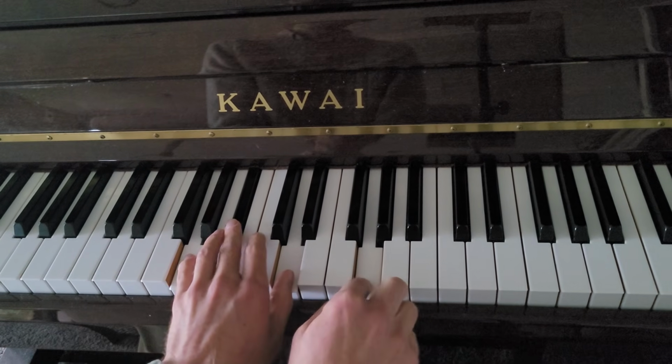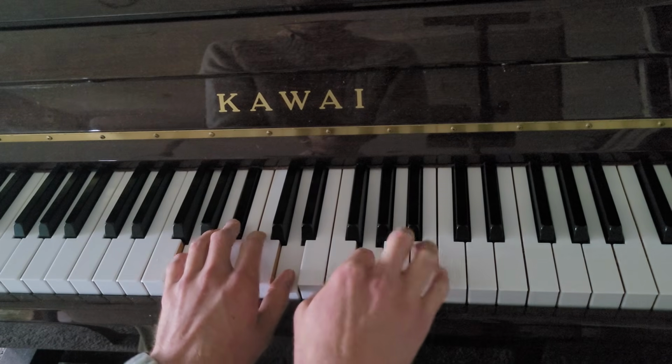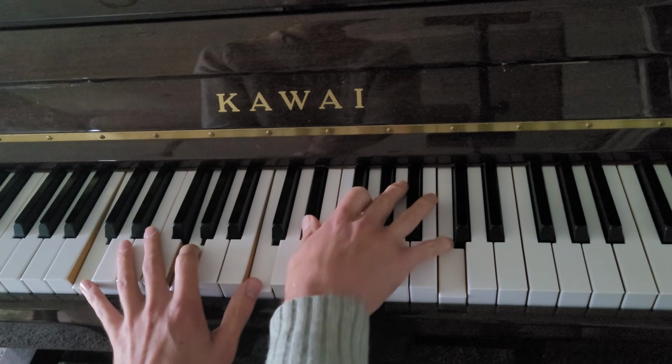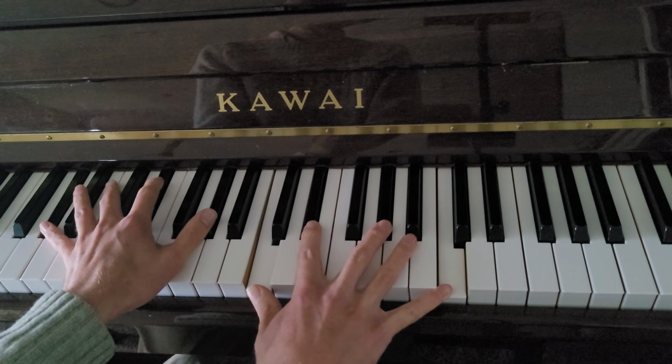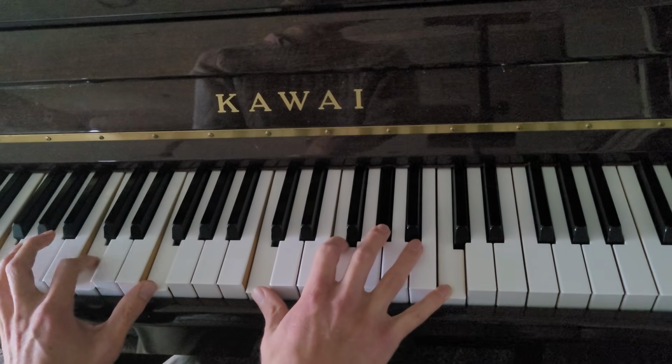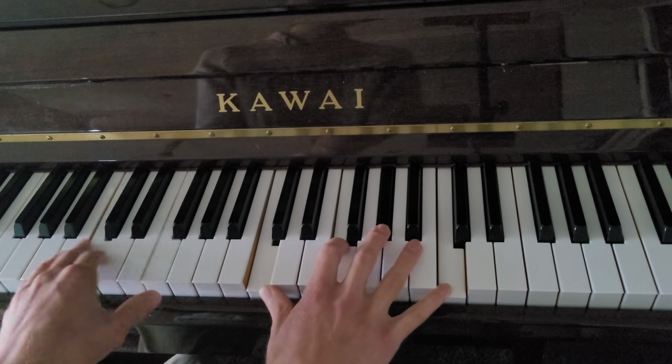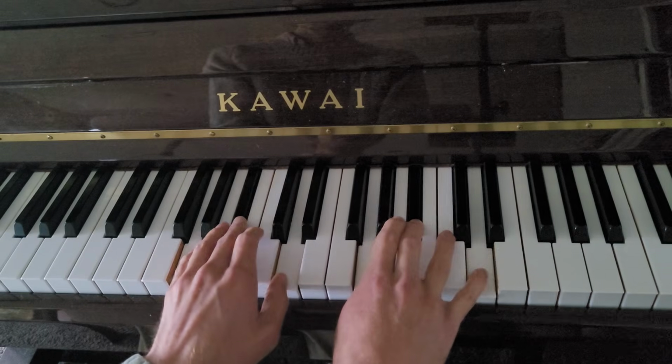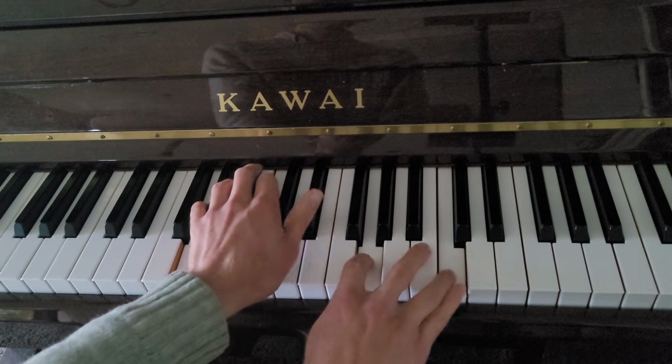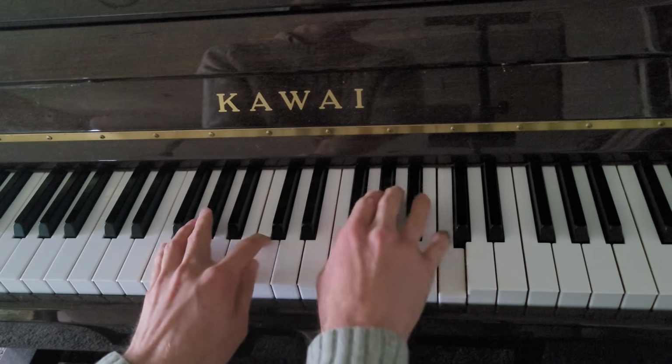G minor, the 1 minor, going to the 4 minor, C minor, going to A flat, flat 2, going to the flat 7 minor. Bit of a mouthful, but in the key of G we got G minor, C minor, A flat, F minor.